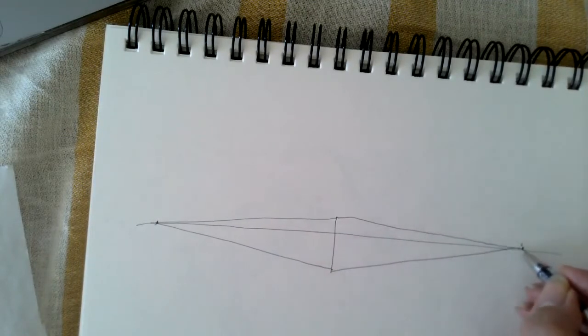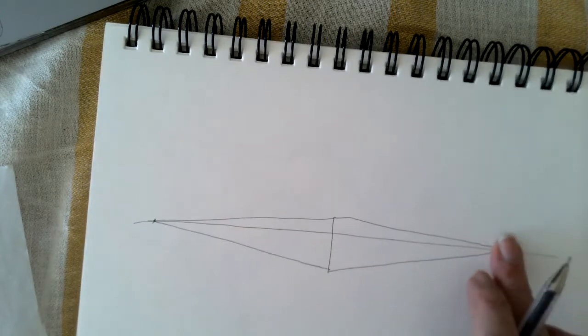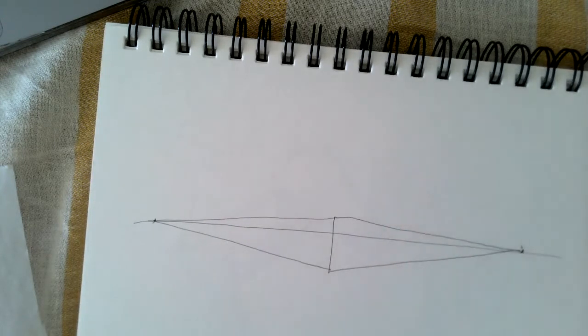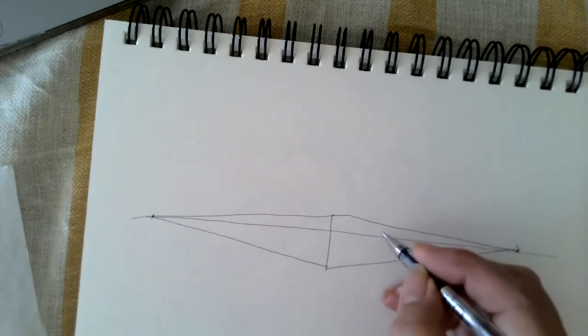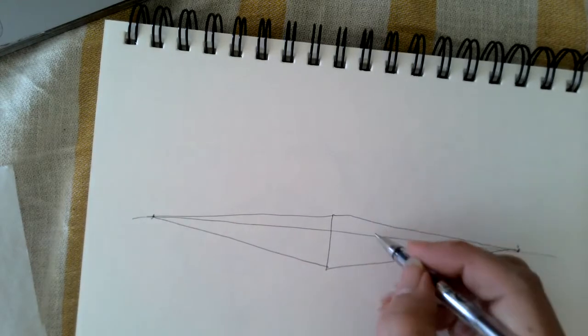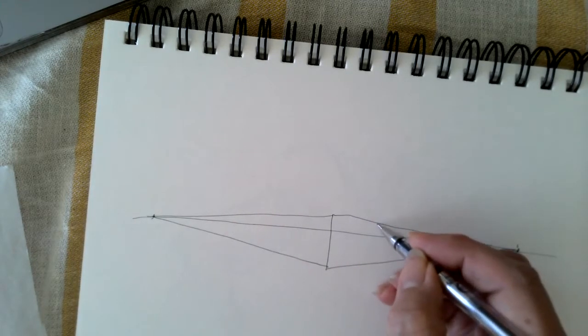And the point doesn't always even make the page. Sometimes your vanishing point is way off the page, and you have to sort of imagine it, which we're going to be practicing anyway.